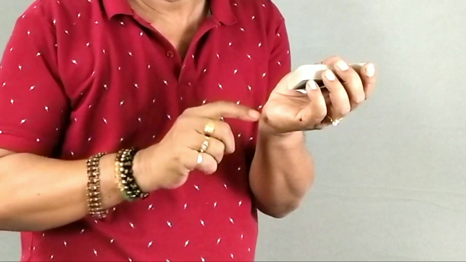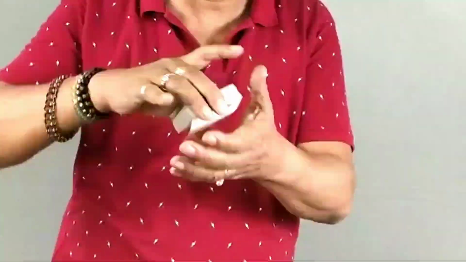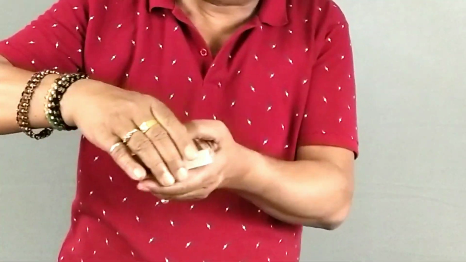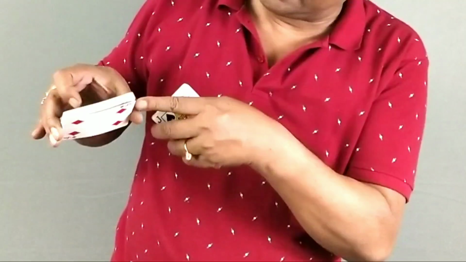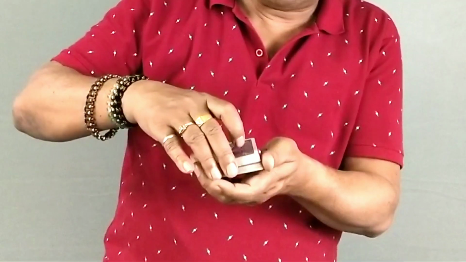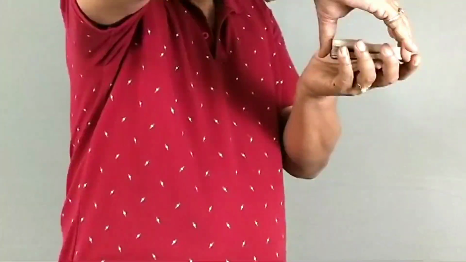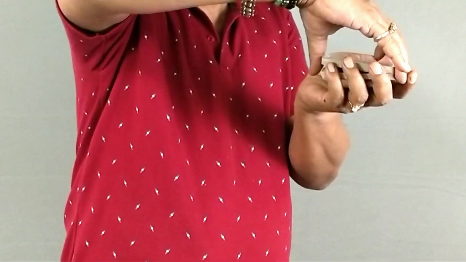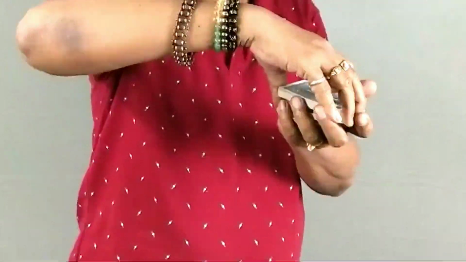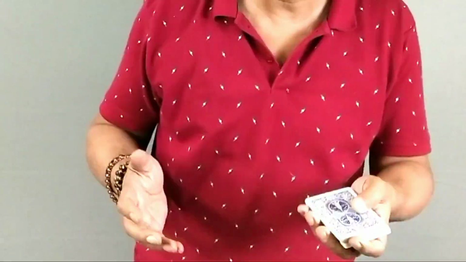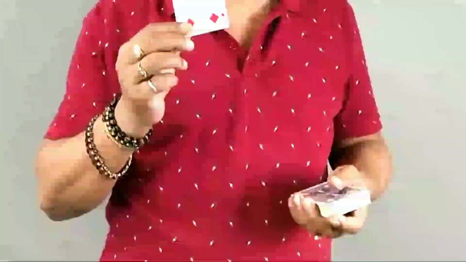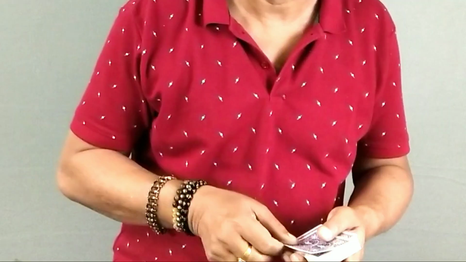So here is another break, and this is the selected card. And then I take a few cards from the top, put these cards, see there is a break here, on top here, as you can see the break, and then take all the cards above the break and put them at the bottom. As a result, what happens? The card is now at the top of the face down deck.